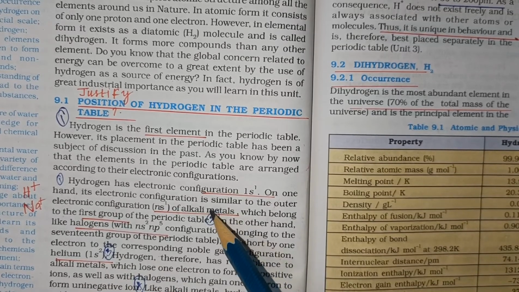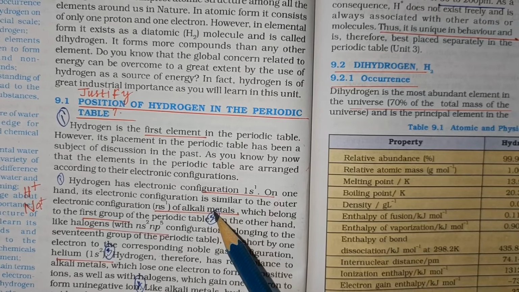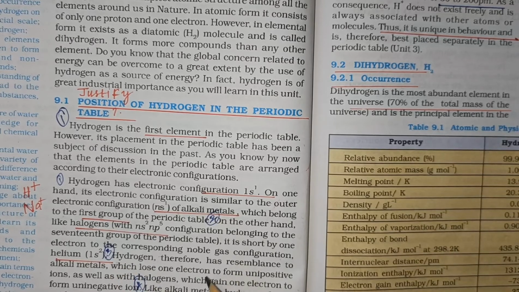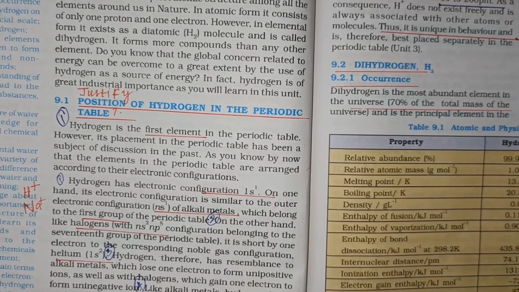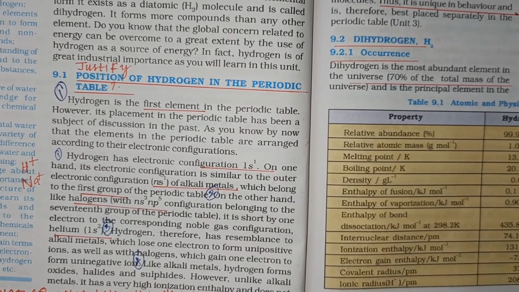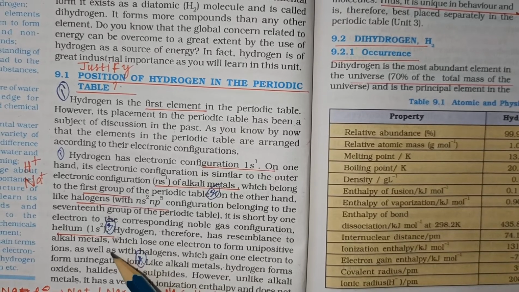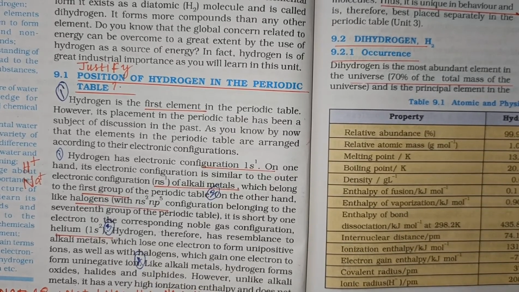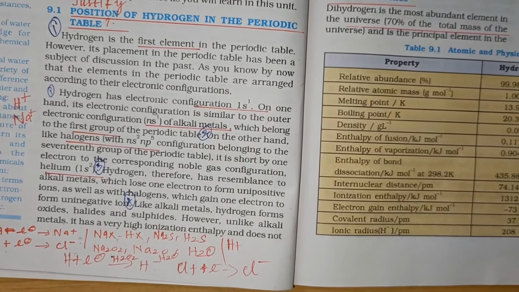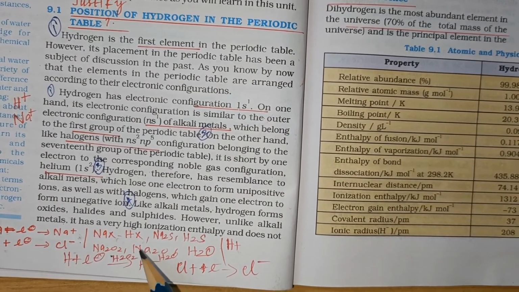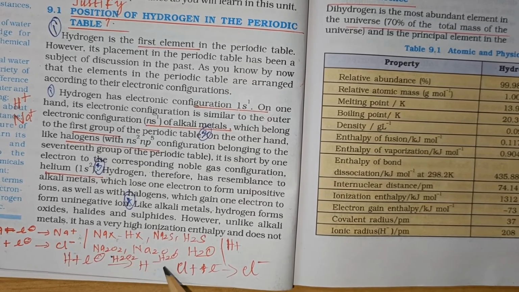So, in the formation of unipositive ion and electronic configuration, it resembles alkali metals. In the second case, in the formation of negative ion, it resembles helium, that is, the inert gas configuration. And the resemblance with alkali metals is the formation of unipositive ions. Like alkali metals, hydrogen forms unipositive ions, and like alkali metals, it forms halides, oxides, and peroxides.